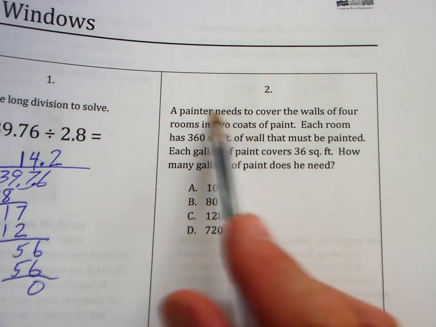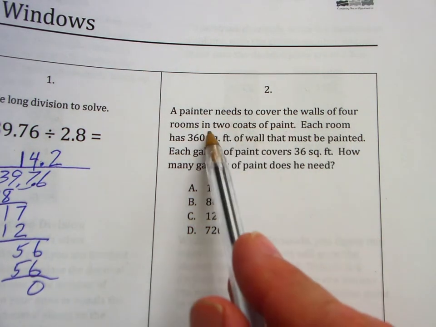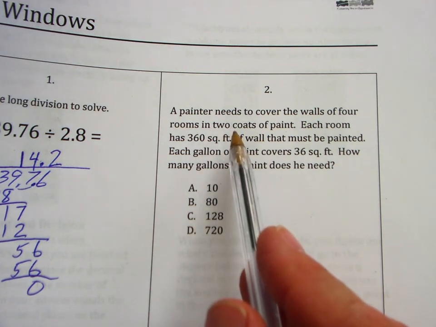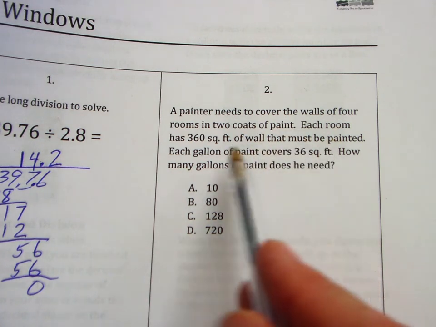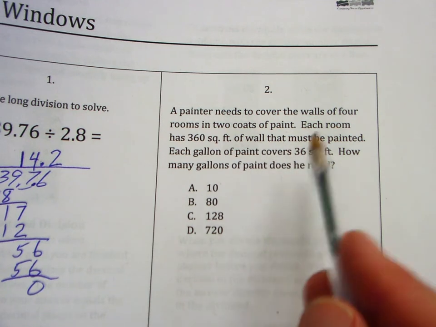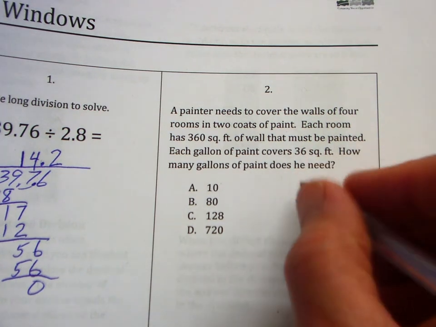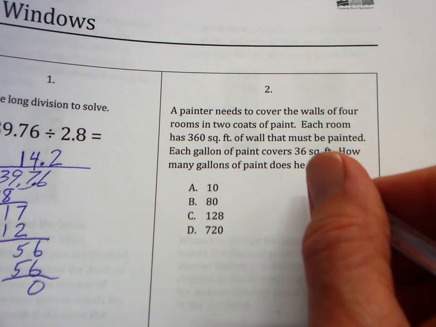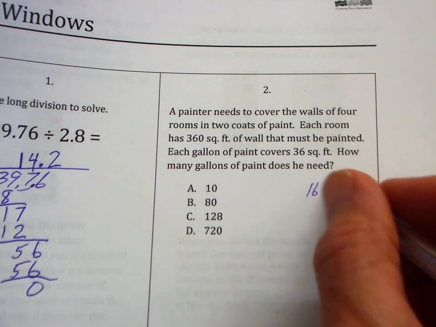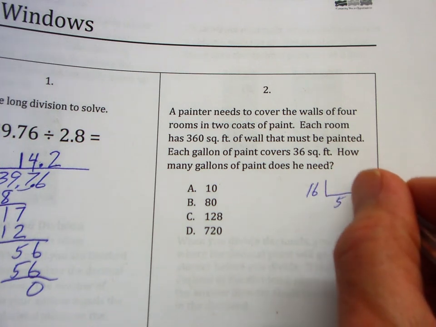Okay, so it says he paints 4 rooms. Let's think of one room, and when we get an answer, we're going to multiply it by 4, right? Okay, one room. So it has 360 square feet of wall space. That means like maybe the room is, let's say the room is 16 feet by 5 feet. Let's say the wall's like this.